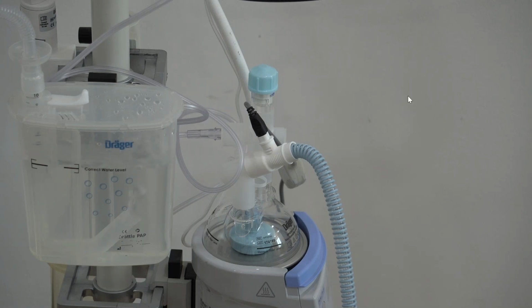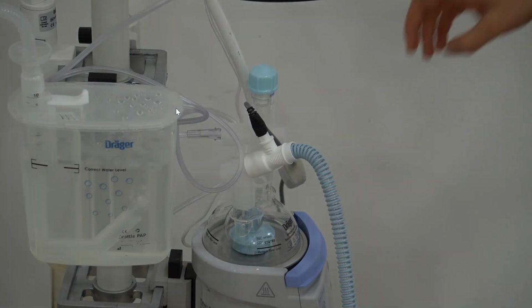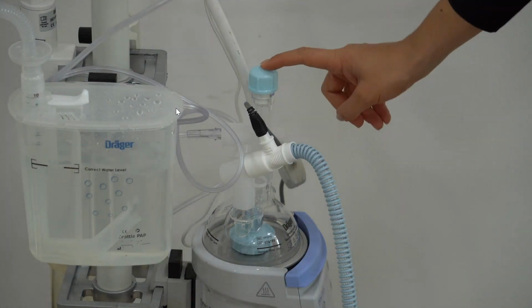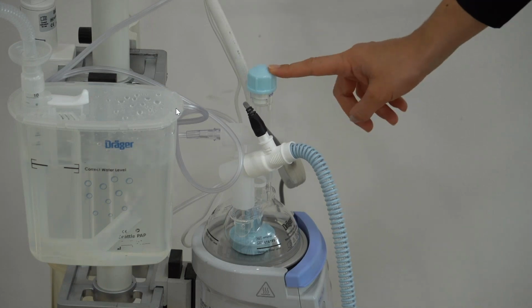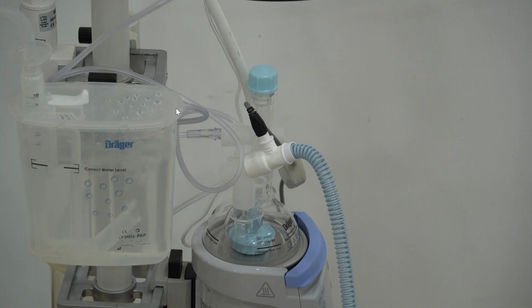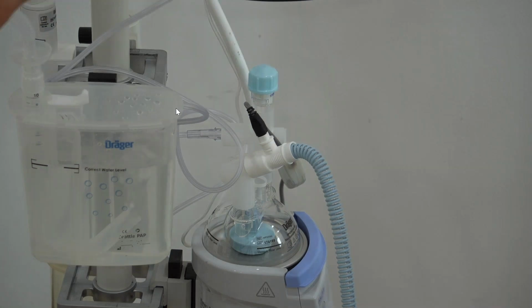Okay, so another question. Can you explain again the purpose of the blue cap container? I suppose that you refer to this blue cap, and this is the safety valve. That is probably referring back to the previous question, because there is no way to really measure the pressure in the system. There can be cases when, for example, the circuit is kinked, or the mask or the interface gets blocked, for whatever reason, and pressure is built up in the system.